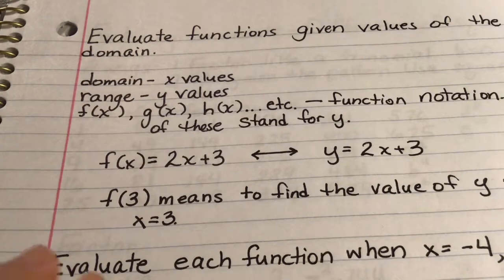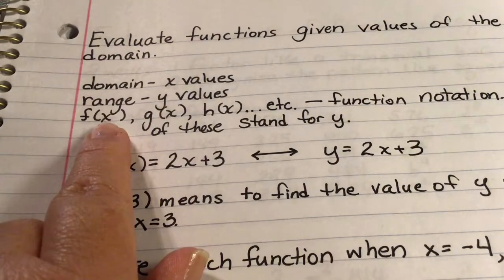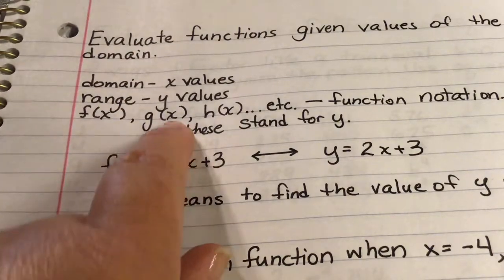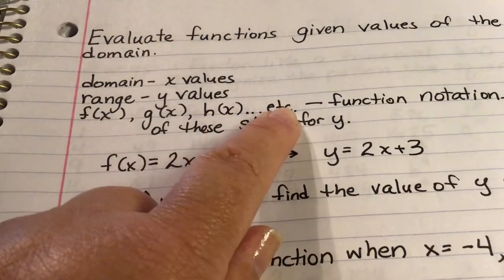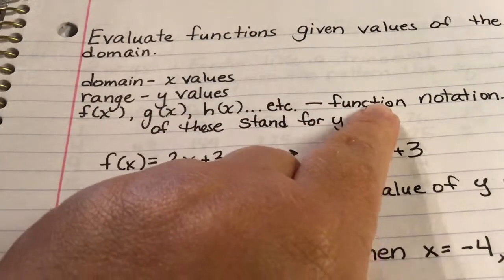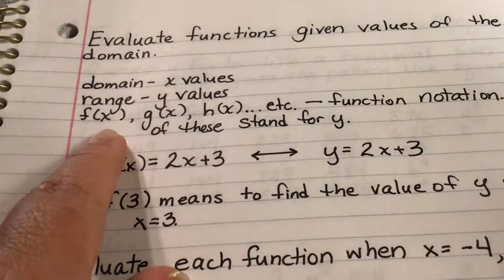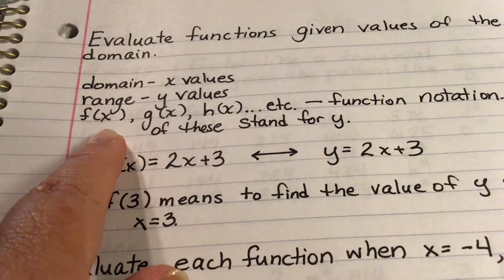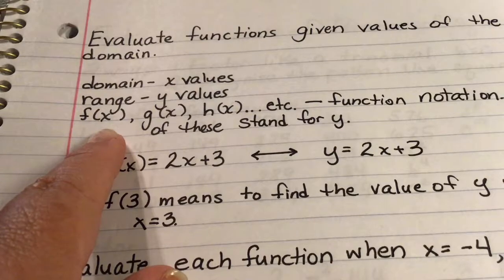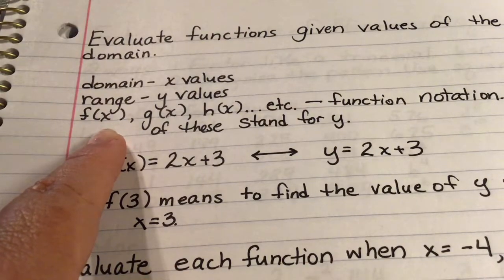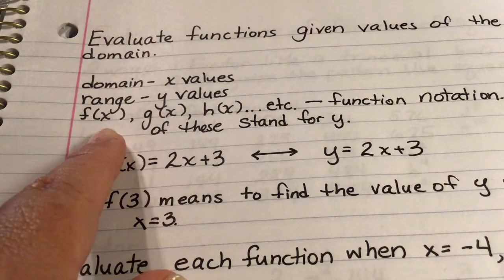Next thing I want to talk about is when you see fancy notation like this, f of x, g of x, h of x, etc. All of these stand for function notation. It's just a way to represent a function. When you put in a value for x, it calculates and gives you a value back for y. That's why it's called a function. I'm sure you've seen function machines when you were first introduced to learning about functions. They have really neat videos out there on YouTube where you can see function machines happen.